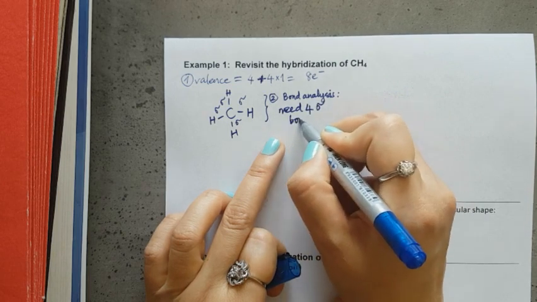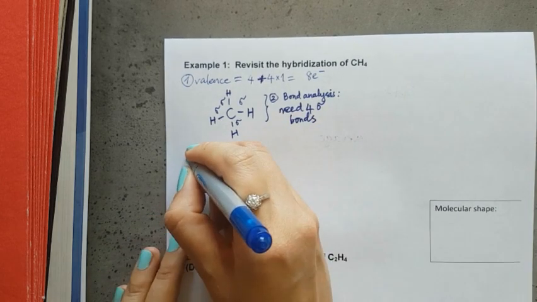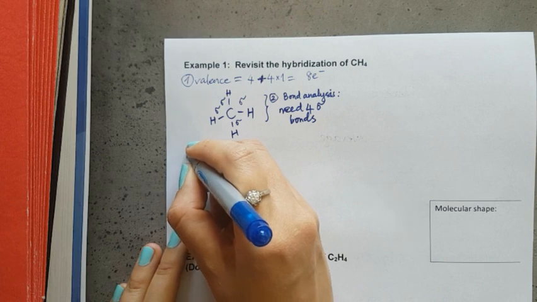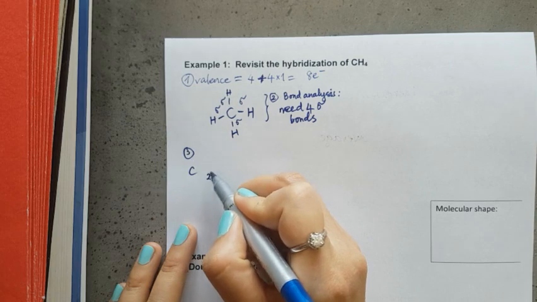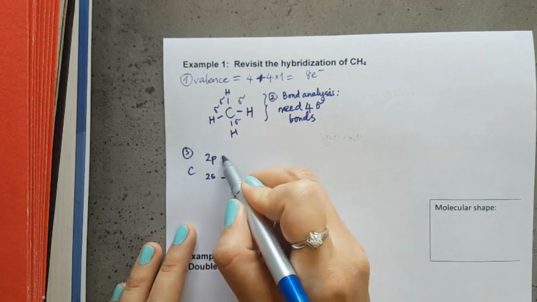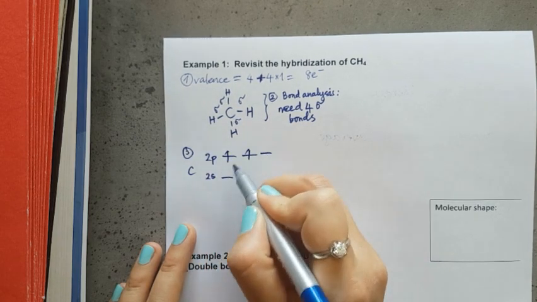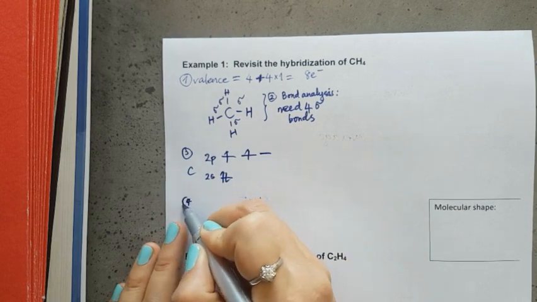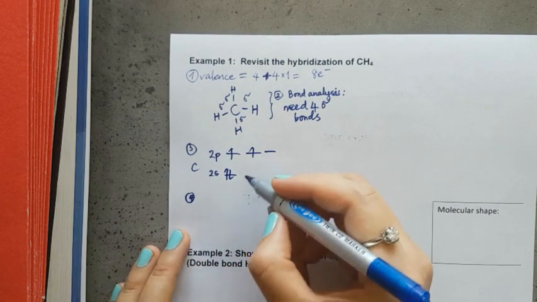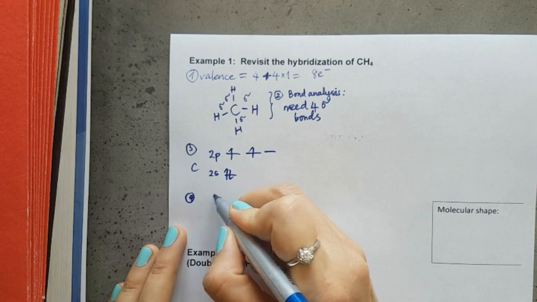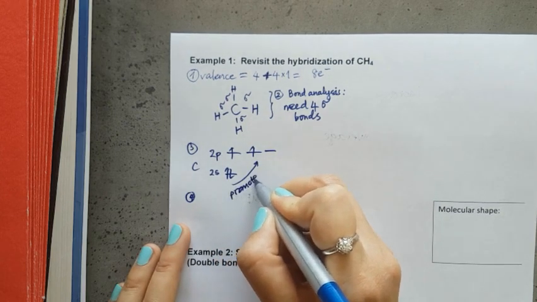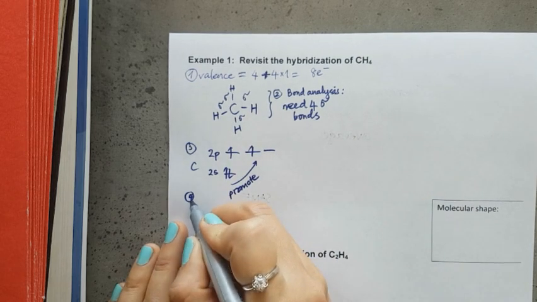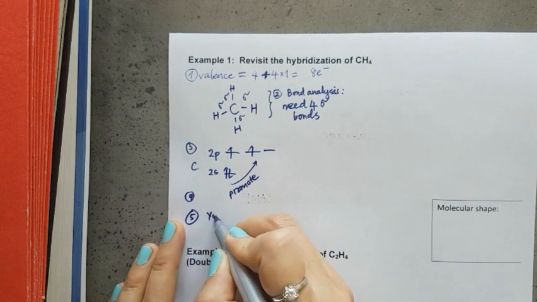Okay, now the next step that we're going to do is draw the orbital diagram for the carbon like I did before. And then step number 4, you're going to promote, right? So promote this one up here. And then step number 5, you get.